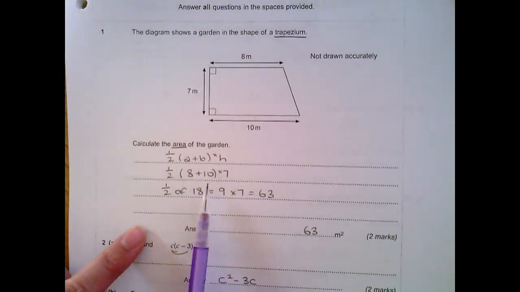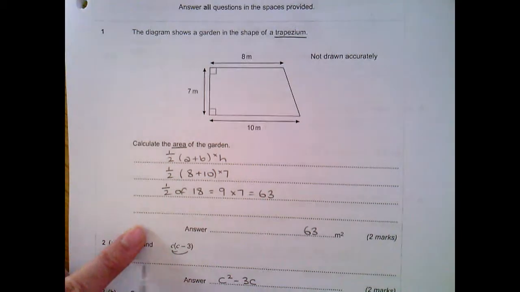It doesn't matter which way round you do it at the end, but without a calculator it's going to be easier if you half the 18 first rather than doing 18 times 7.